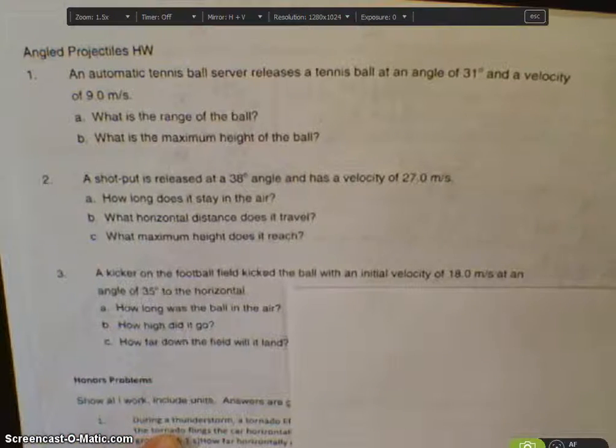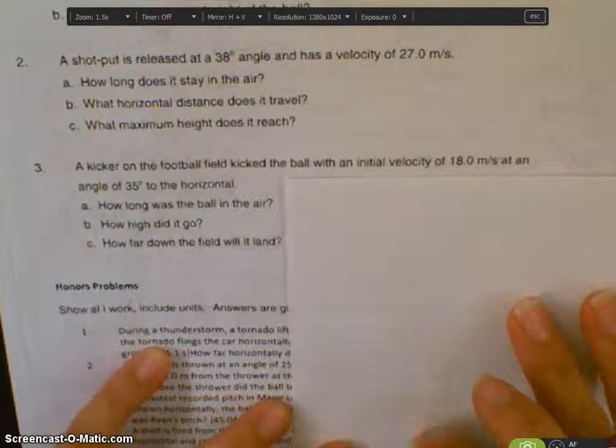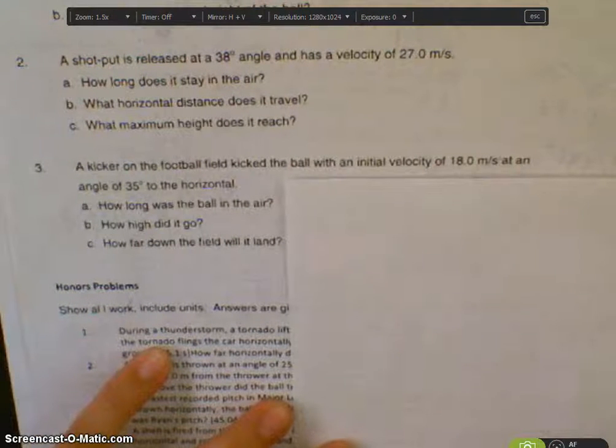Okay, we are on our angled projectiles homework practice problems. We're going to start out with number 3 because y'all voted on number 3, kind of. One person said it loud enough to make me think it was voting.